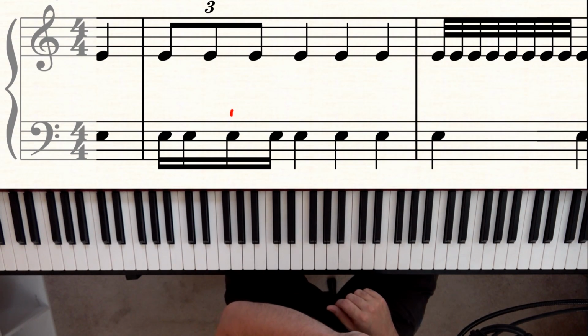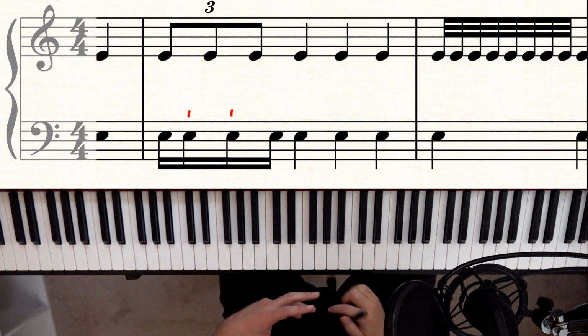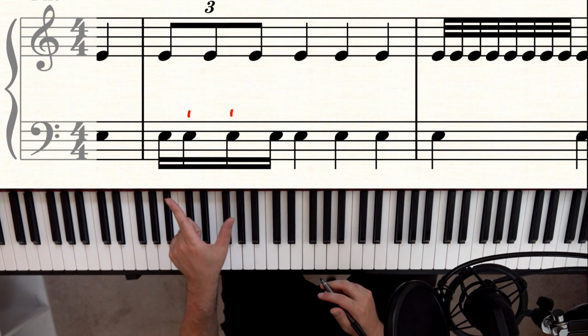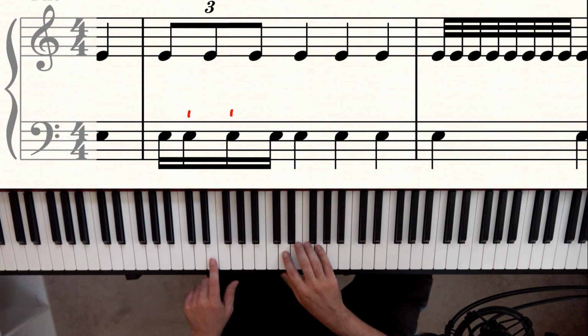And then once you've got that down, I want you to add in this note. We're now adding in a note between the first and second of the triplet and the second and third. So it's going to sound something like this.